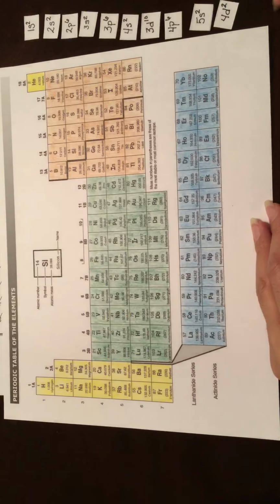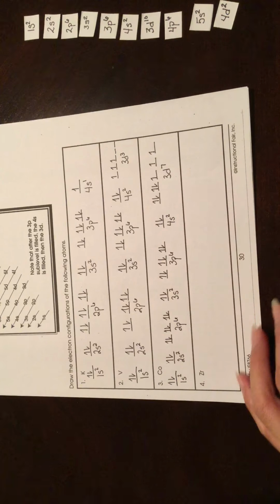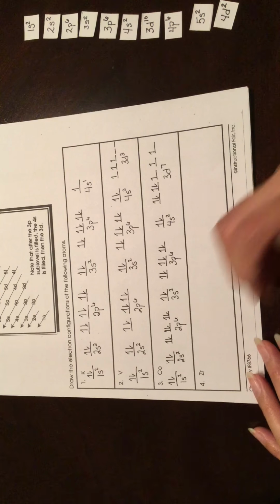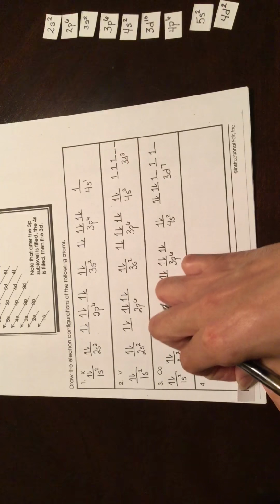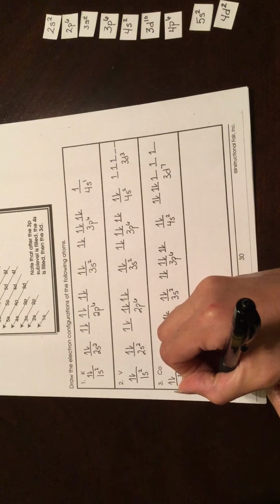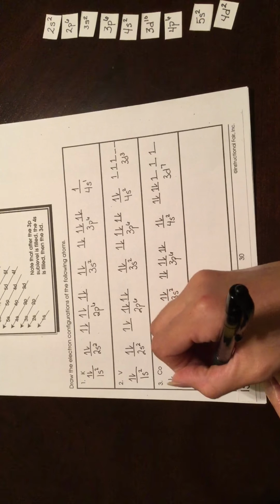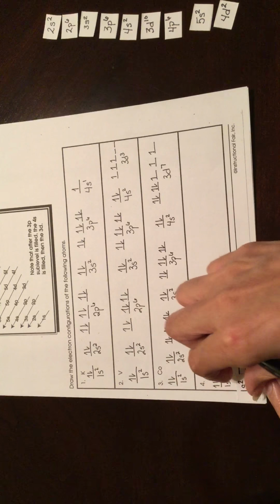So let's write this one out. Let's make this one a little bit smaller so that we can make sure we fit all this in there. Okay, first one we're at 1s2. S's have one orbital, so 1s2, up, down.